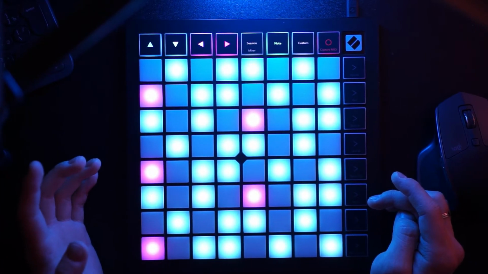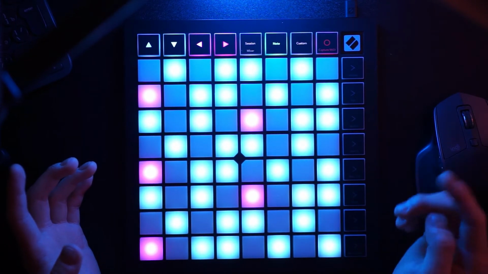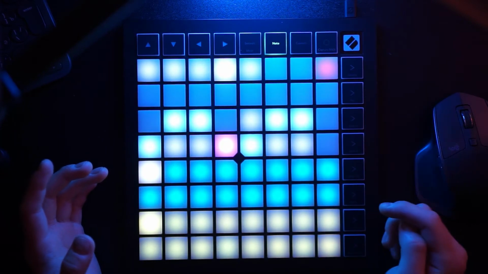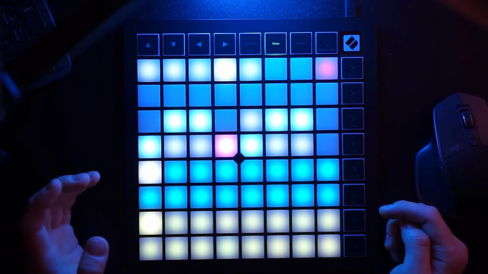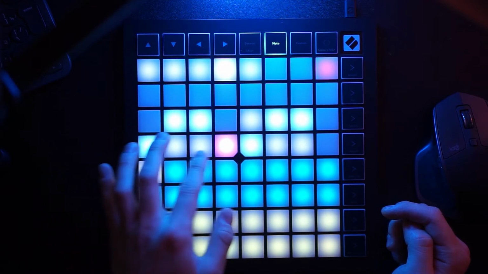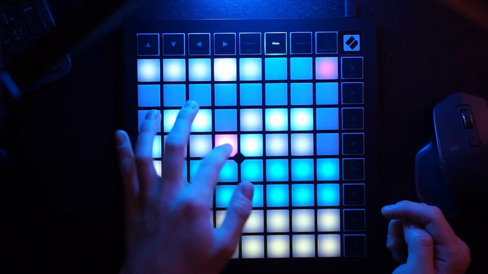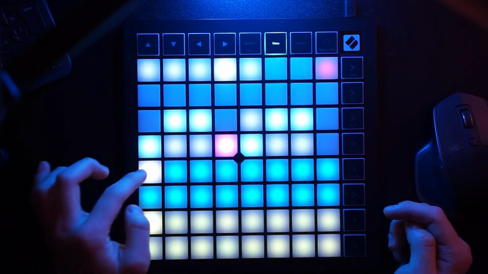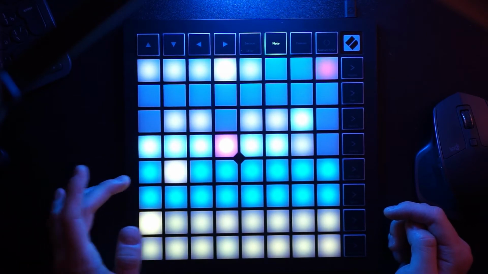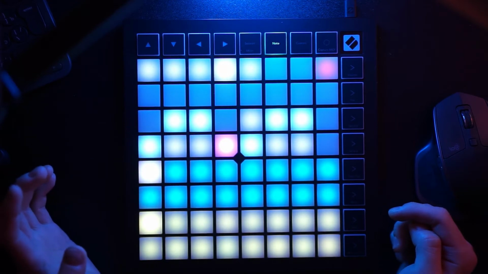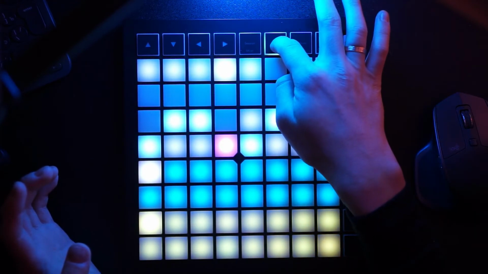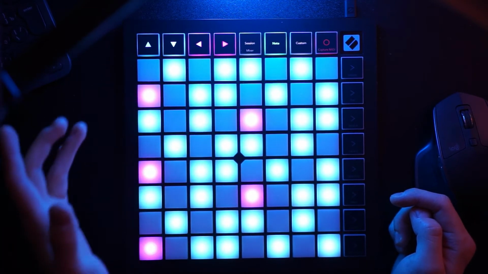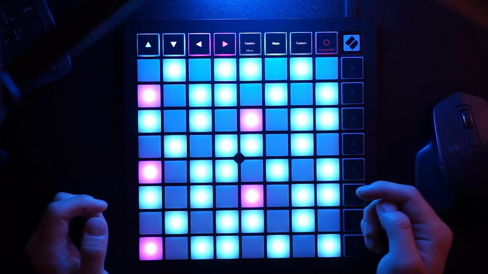Obviously, we want to select the key and the major or minor. So we hold this note button, and in this case I selected F minor, so this button corresponds to the F, and the first button on this line is minor, the second will be major. Okay, key is selected, we return to the notes, click on this button again. As you can hear, I already can play some notes here.